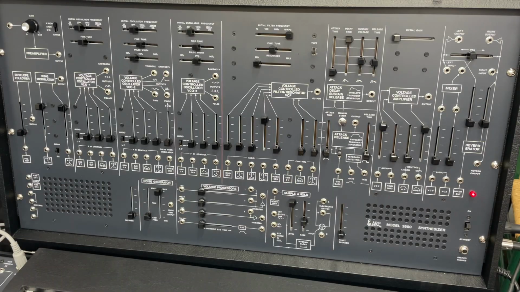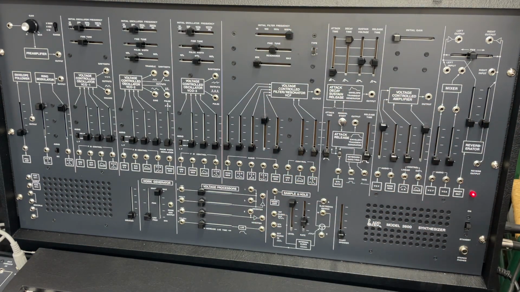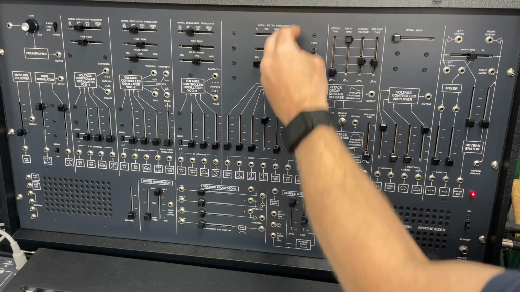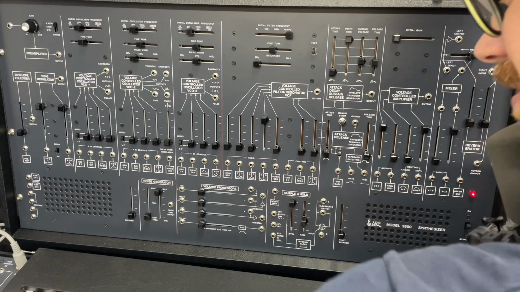Okay, so let's talk about the oscillators. I am going to start with no filter happening here, and play the keyboard a little bit. Hopefully it might be that I need to turn this up. There we go. Okay, and I've got some portamento turned on. Let me turn that off.